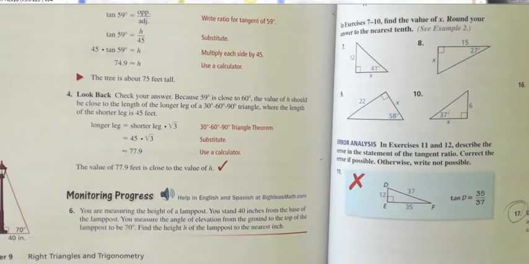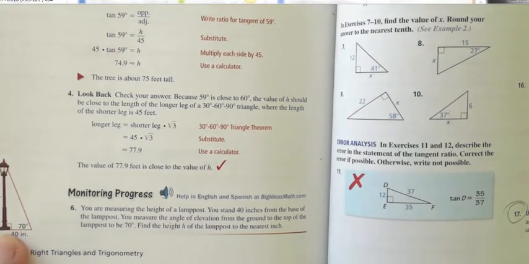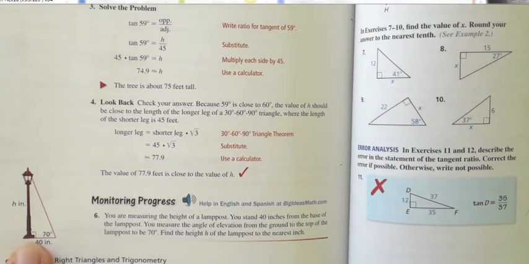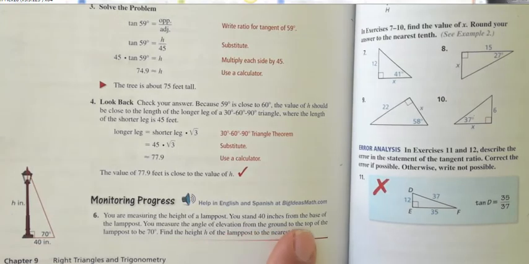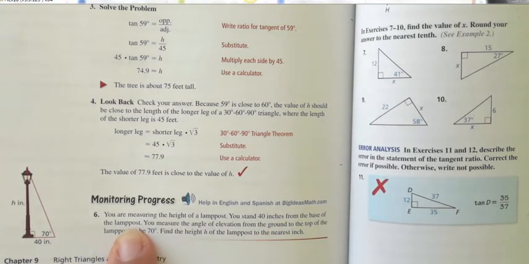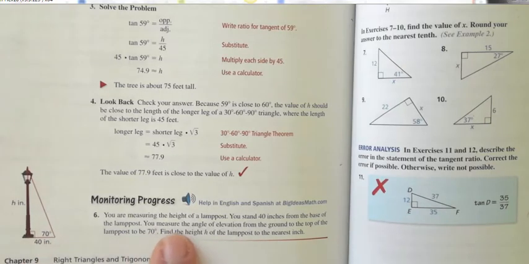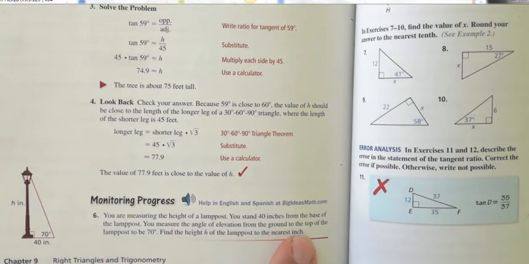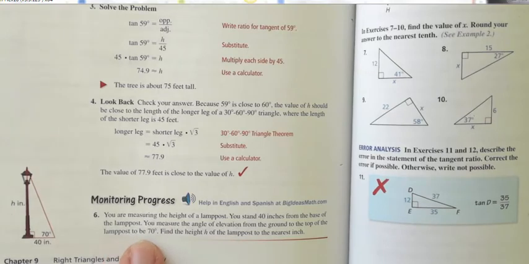So you're measuring the height of a lamppost. So here's a lamppost over here. You stand 40 inches from the base of the lamppost. You measure, so there's your 40 inches. So this is you over here. You measure the angle of elevation from the ground to the top of the lamppost to be 70 degrees.